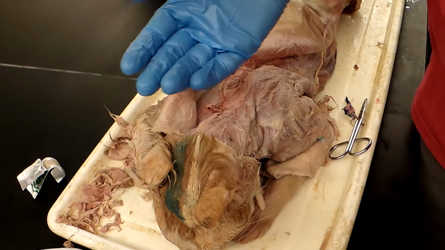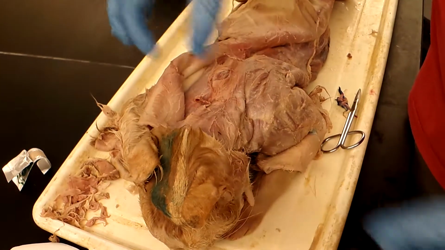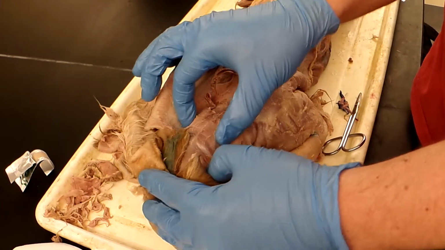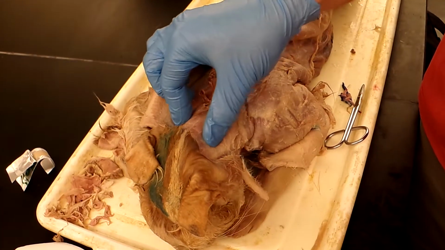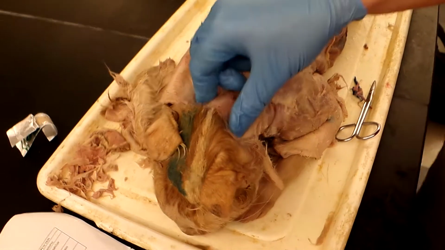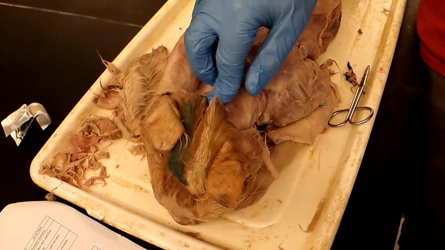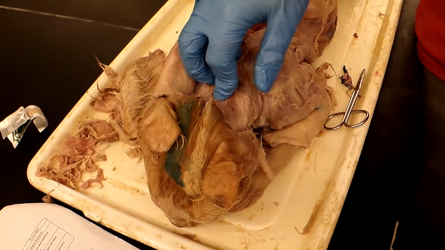Finally, the splenius is located up near the top of the neck, where the neck meets the head. The origin is the mid-dorsal fascia. The insertion is the occipital, and the function is to elevate and flex or extend the neck.